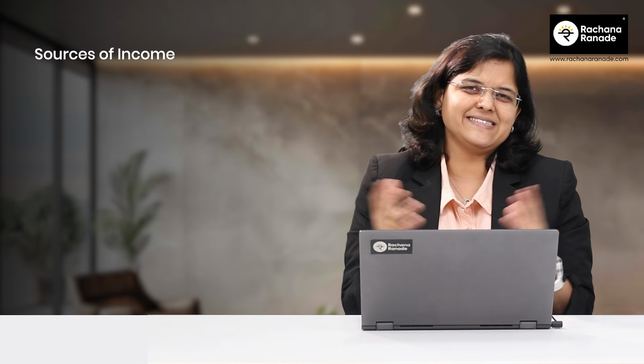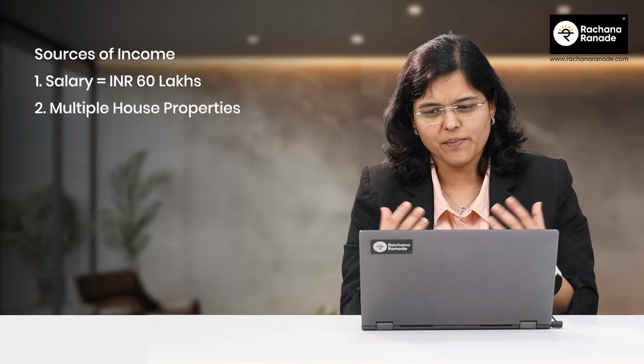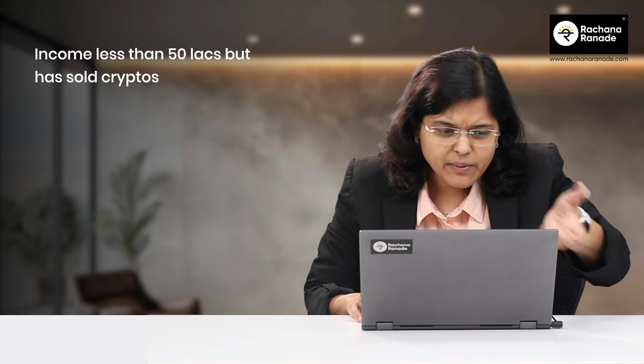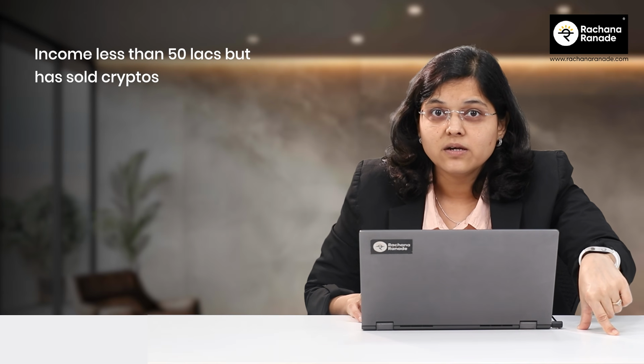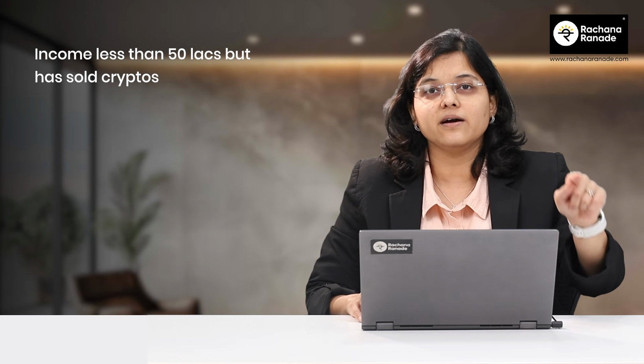So let's take a quick example. A person who has 60 lakh salary, has more than one house property, has some foreign assets, such a person will be required to file ITR 2. But let's talk about a person whose income is maybe less than 50 lakhs but has invested in cryptos. Still that person will have to file ITR 2.